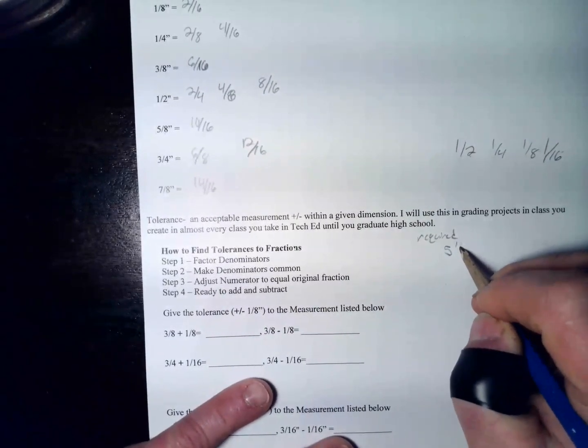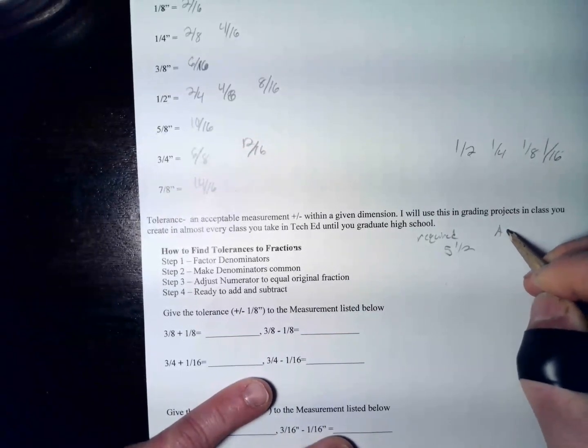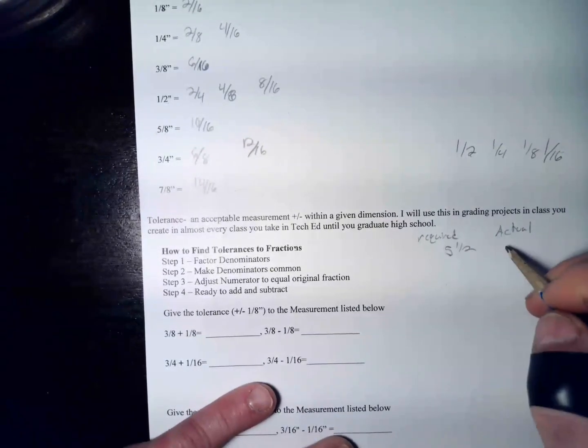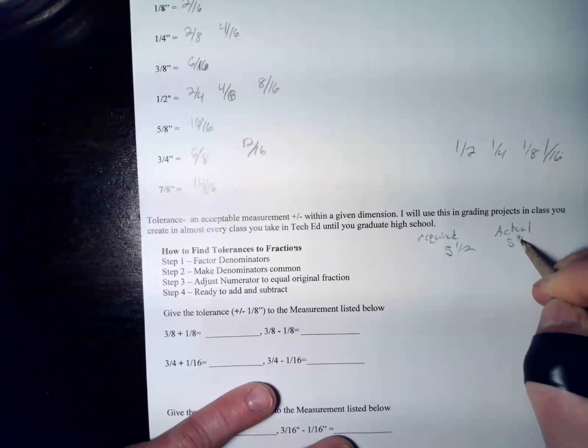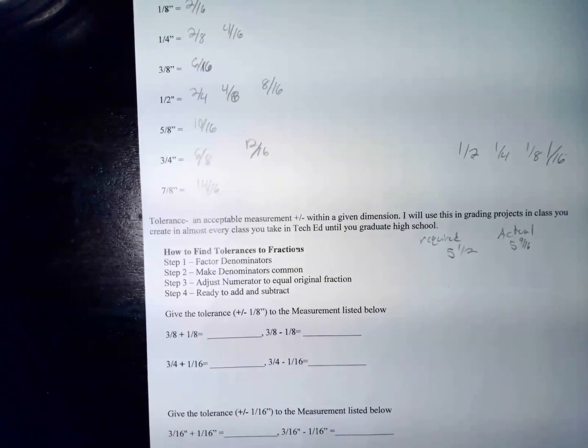Required is 5.5, and let's say our actual one might be 5 9/16, because that's 1/16 away from that.